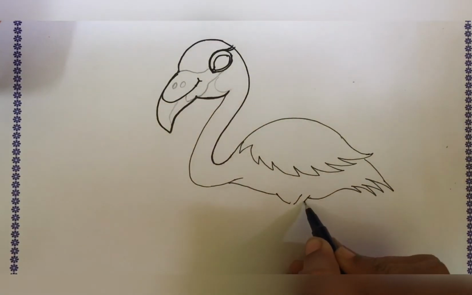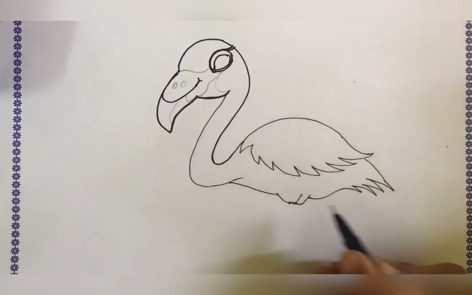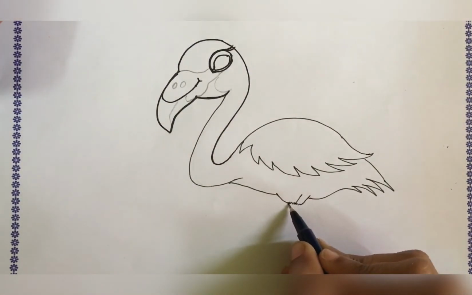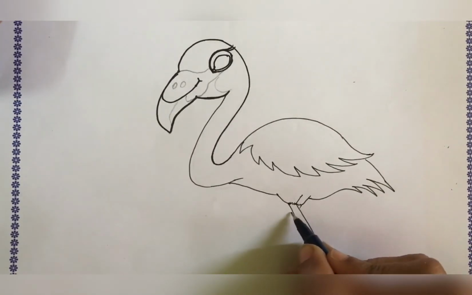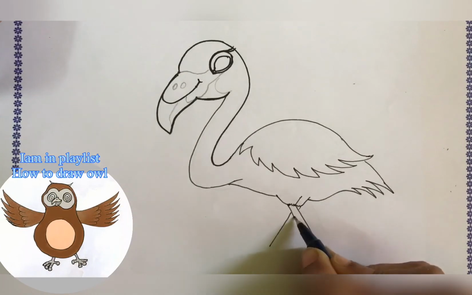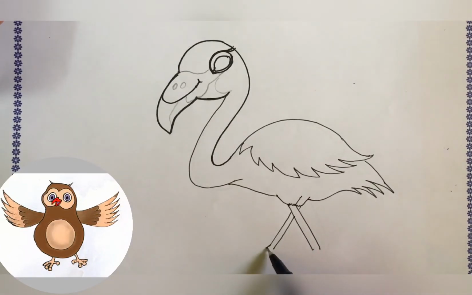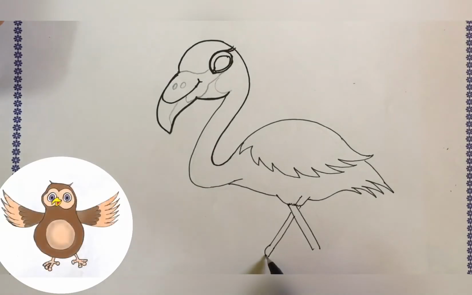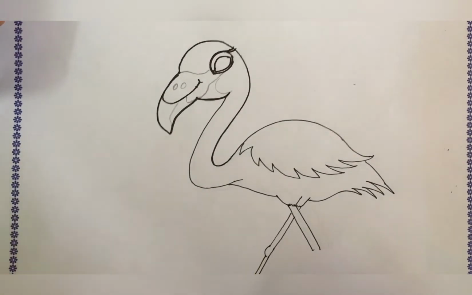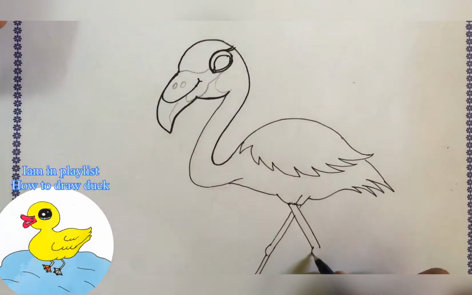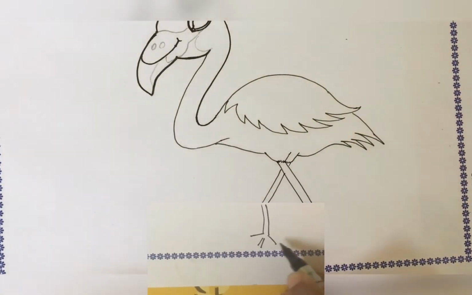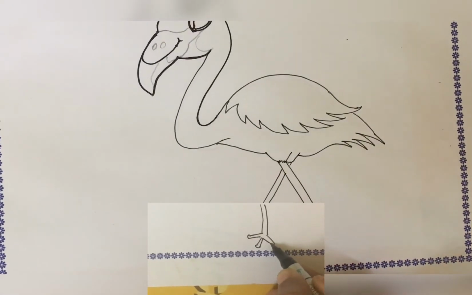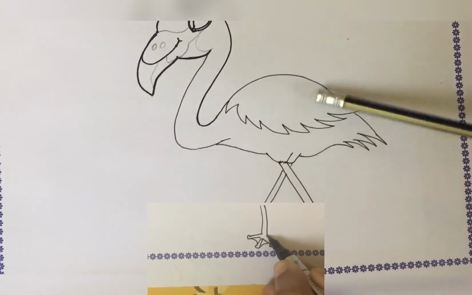Now, moving on to the legs, draw two lines and give some zigzag curves here. Draw a straight line which extends towards the bottom. On the other side, draw a slanting line and give a small curve. Here I am zooming in on the leg. Draw slanting lines at the right and left side, and at the center two lines joining these three lines with a curve.